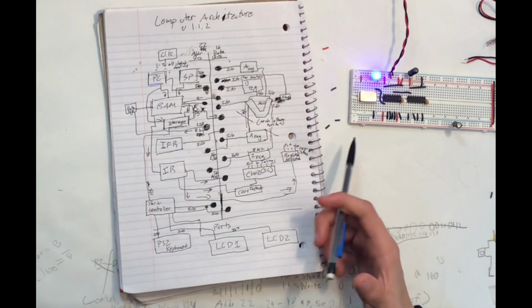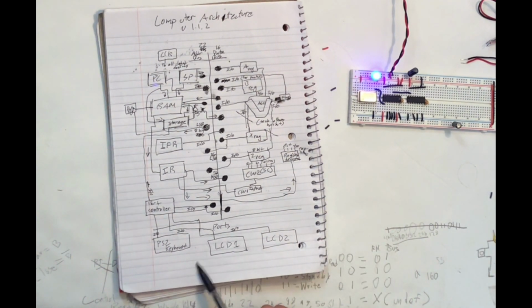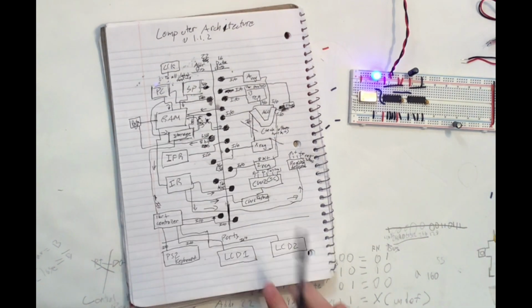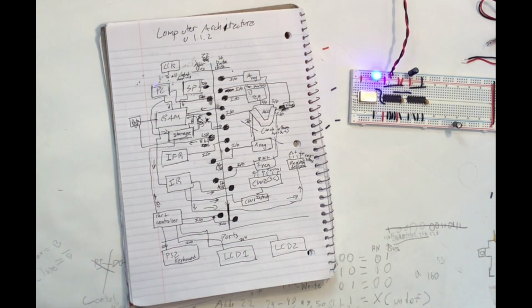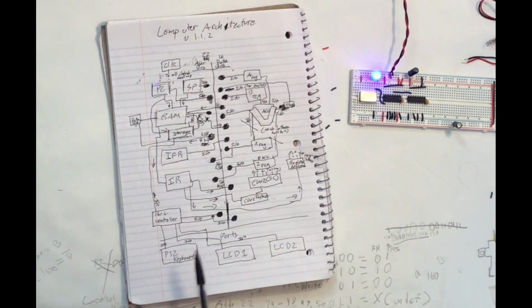And then the ports. So I mostly talked about these last video. The 2 LCDs are simple. The PS2 keyboard is a lot more complicated. I'm going to be using shift registers to do the PS2 interface. And it's not even PS2. It's probably going to end up being USB, but it might be PS2. So I put it as PS2 because I think that would be easier to implement, but I might have to change it to USB because that's the parts I would have and the stuff I would have to do that.